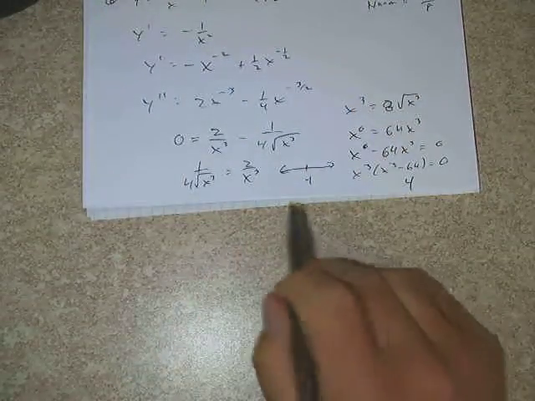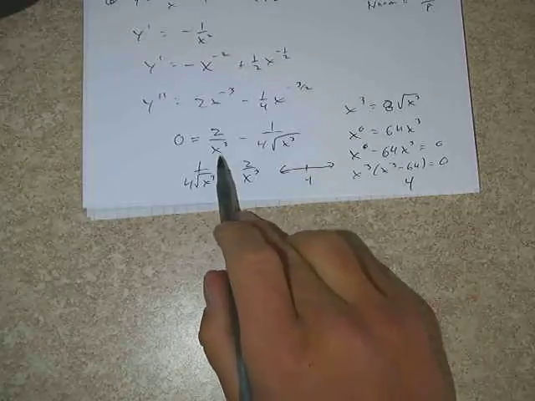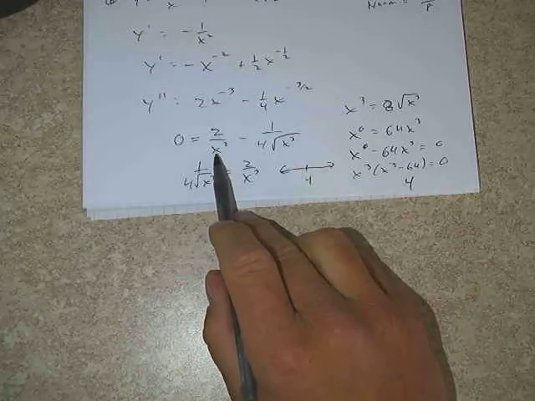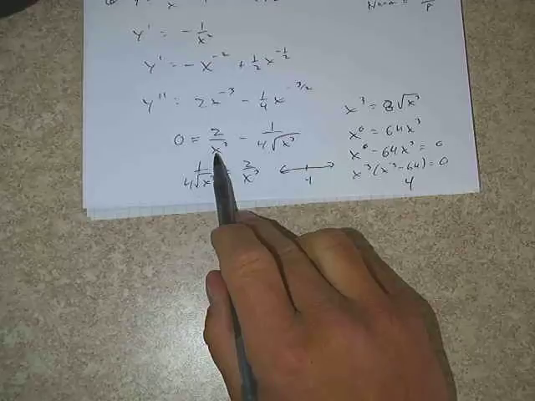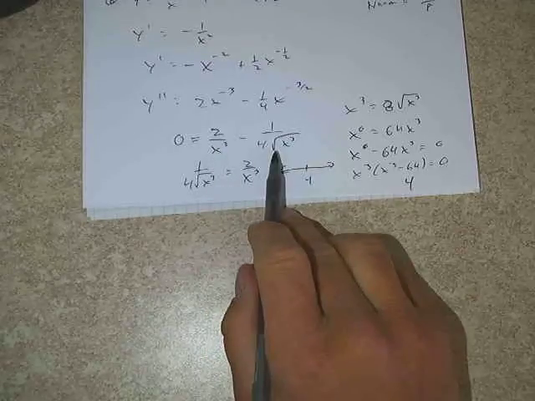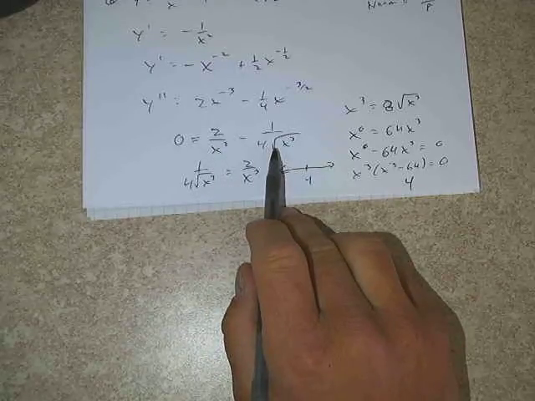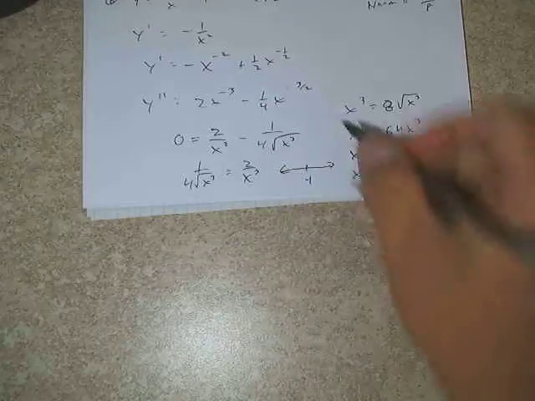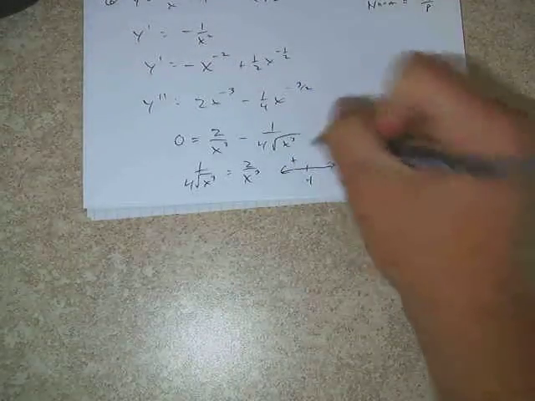And checking 4 to make sure that we do have a change in concavity here. Because you'll notice that there is no option for none, I guess, so we probably could just circle 4 and call it good at this point. But depending on what our time frame is here, we want to check.